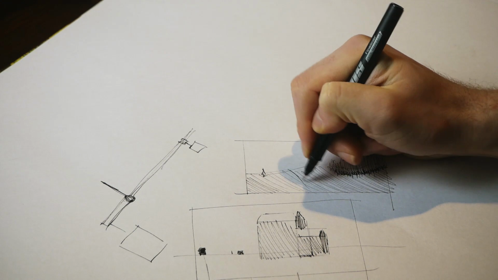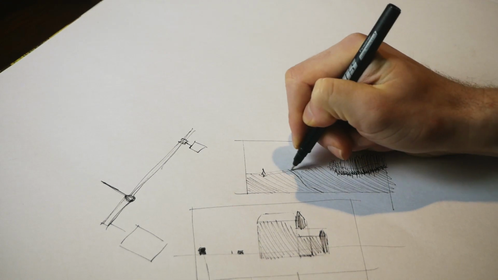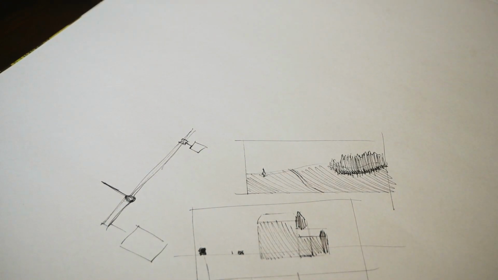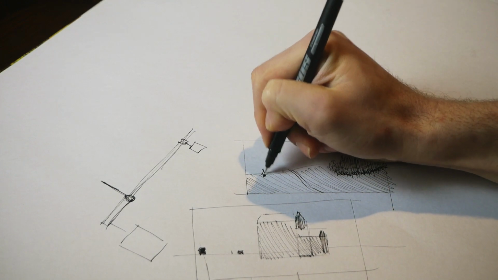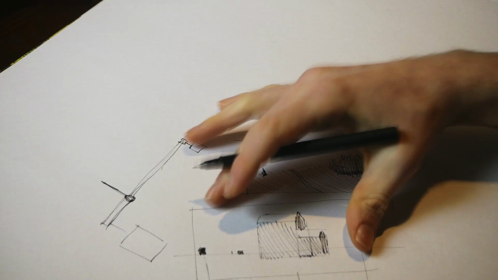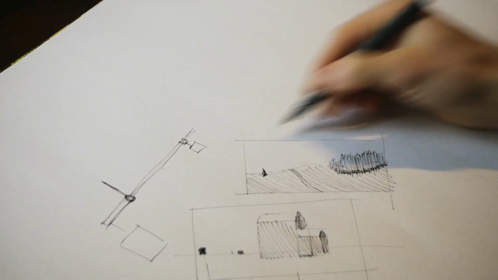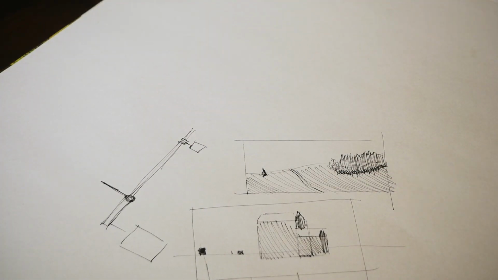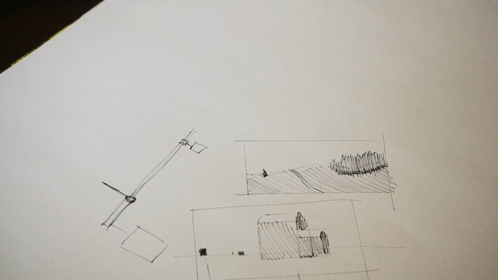You could then bisect it with maybe a pathway running down the center. But you want to make that tree slightly darker, and certainly surrounded by an empty space. That way it'll start to balance against this larger clump of trees.